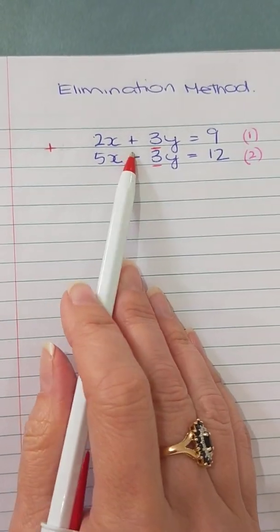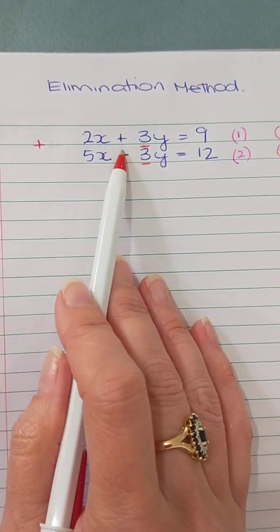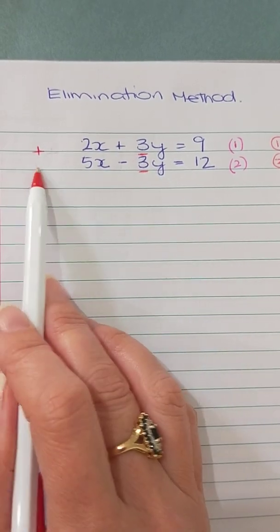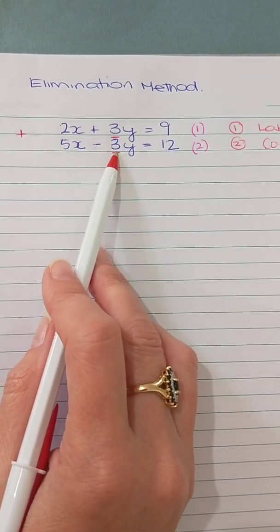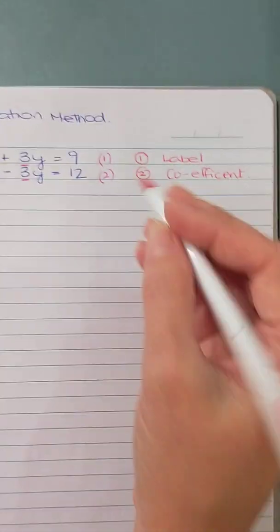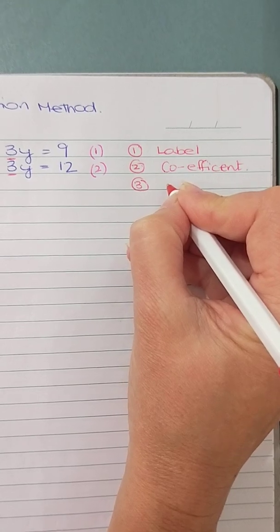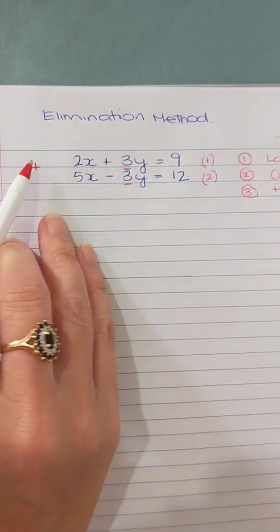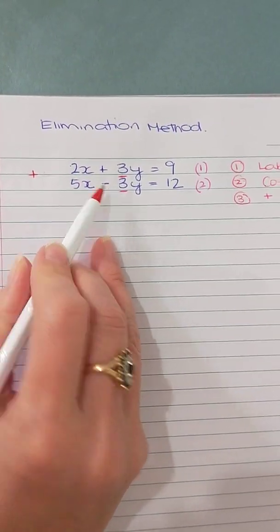If this was positive 3 and positive 3, you would easily be able to identify that you need to take away, that this should be a minus over this side. But this way around, it's a little bit confusing. So that third step can be a little tricky. The third step is identify whether it's a plus or a minus, okay? And that's what we've done there. We've determined that positive 3 plus negative 3 is 0.